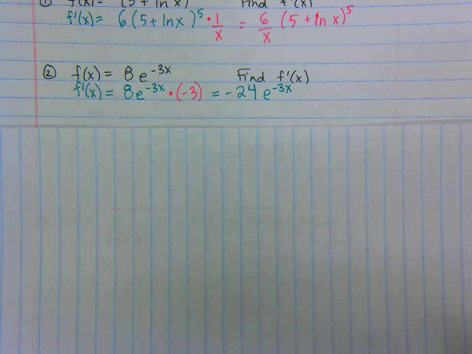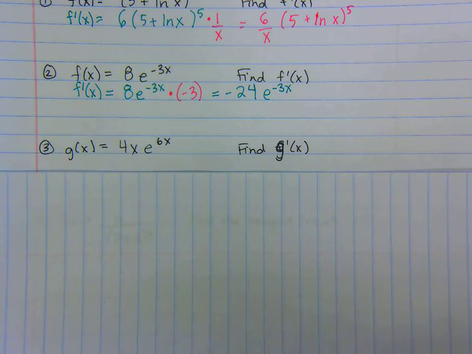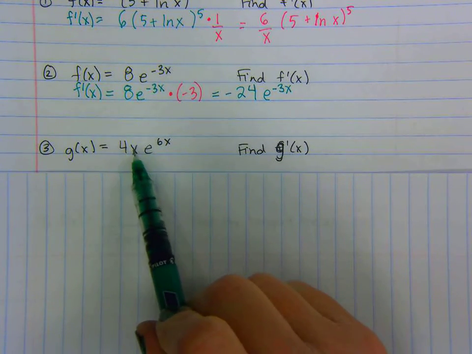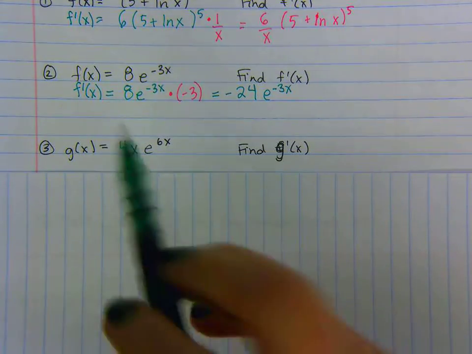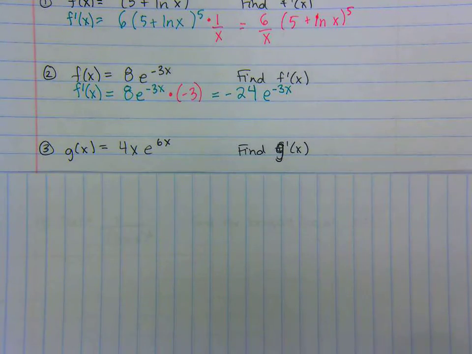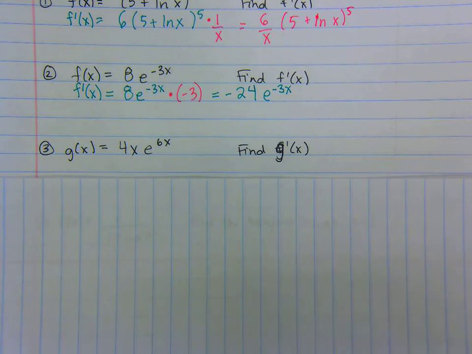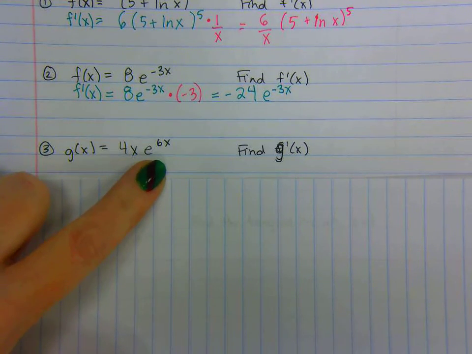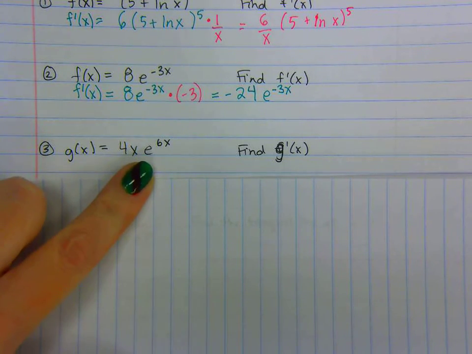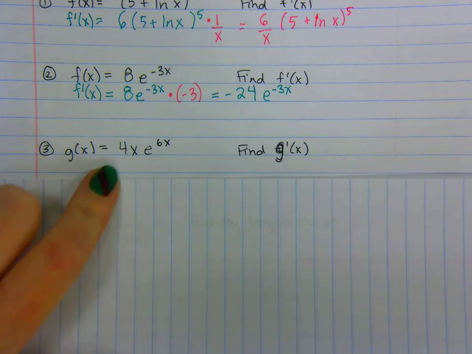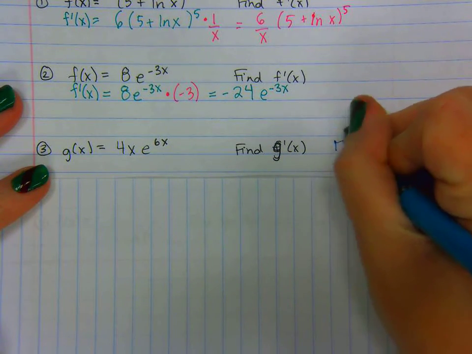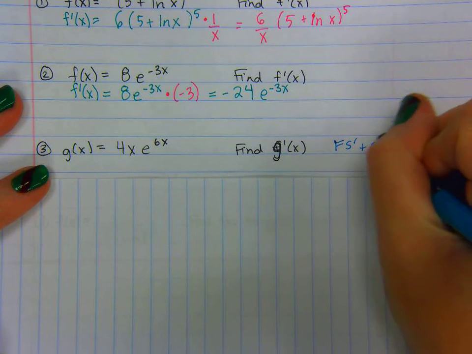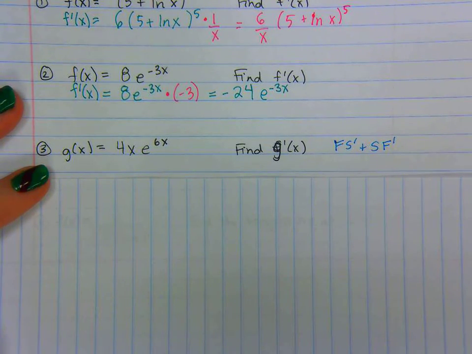Okay. When it gets a little more complicated is when you have other things going on. And for instance, here we have a product rule with our chain rule. Okay, so we're going to treat it as a product rule, and then as we take the derivative of the second one, it is a chain rule. Okay, so remember that with the product rule, it is the first times the derivative of the second plus the second times the derivative of the first.